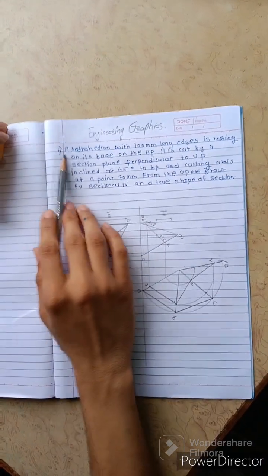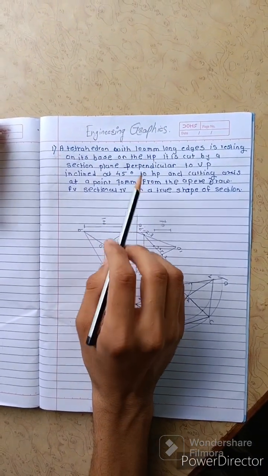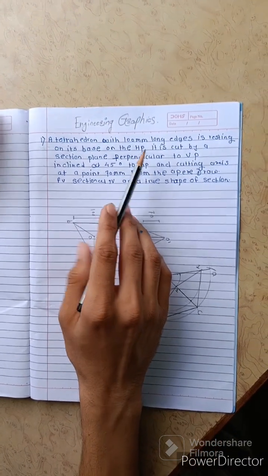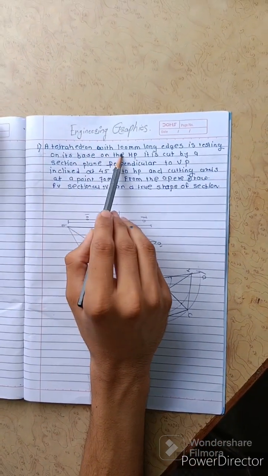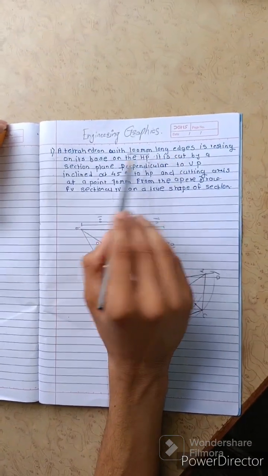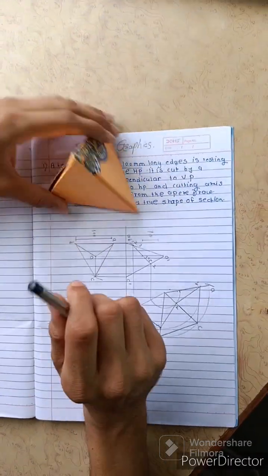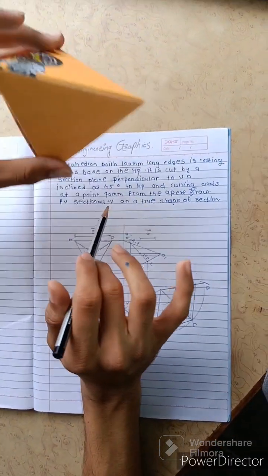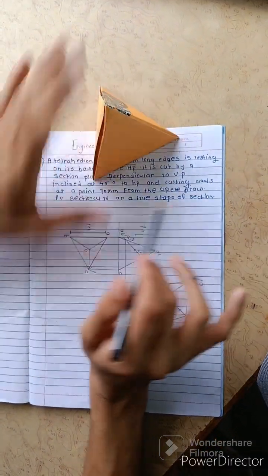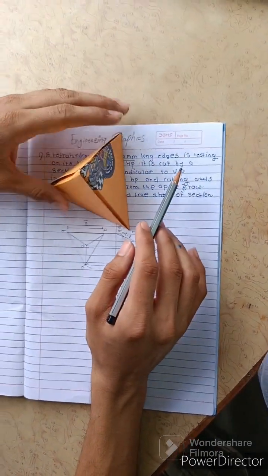So the problem consists of a tetrahedron with 100 mm long edges. The edge length is 100 mm, and it is resting on the HP with its base. Considering this as our tetrahedron of 100 mm resting on the HP, consider the table as the horizontal plane, with its base resting on the HP.